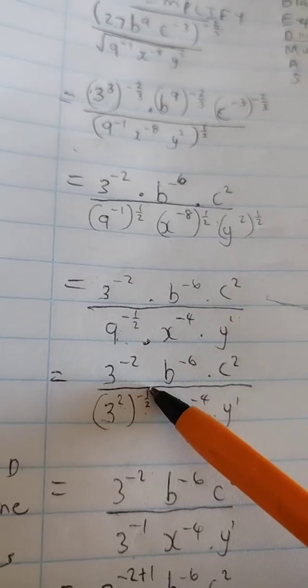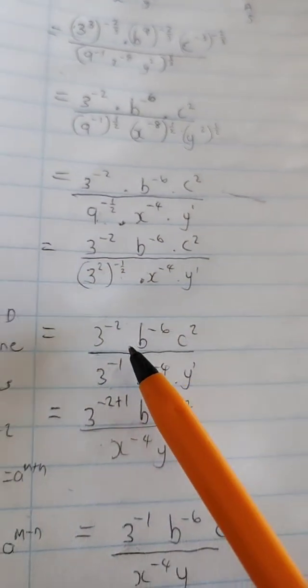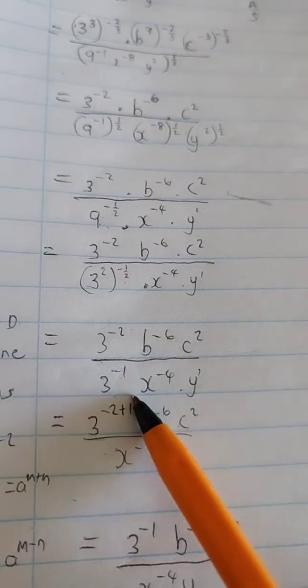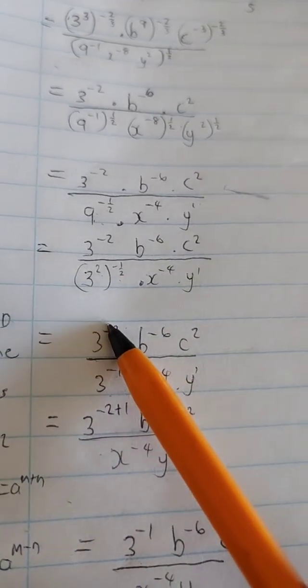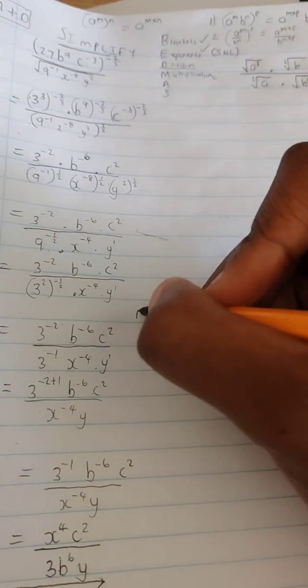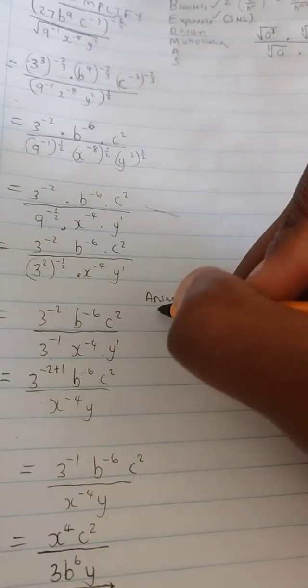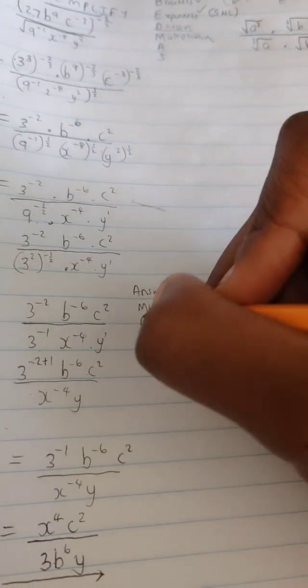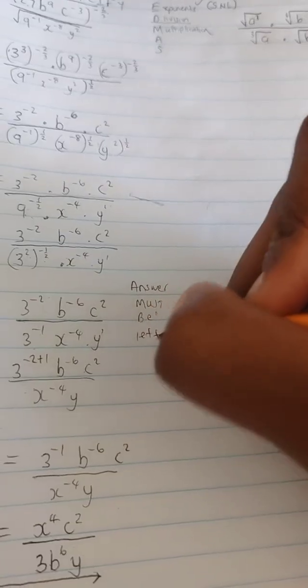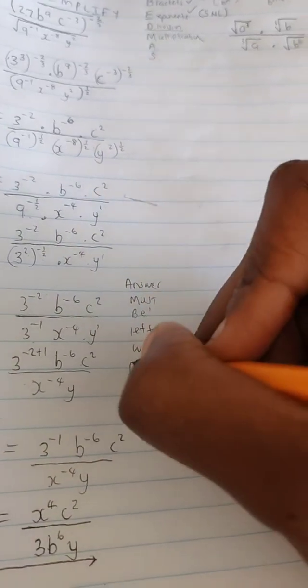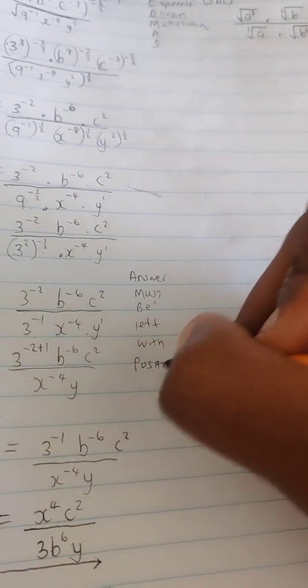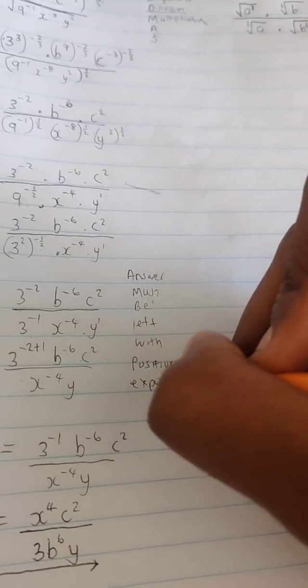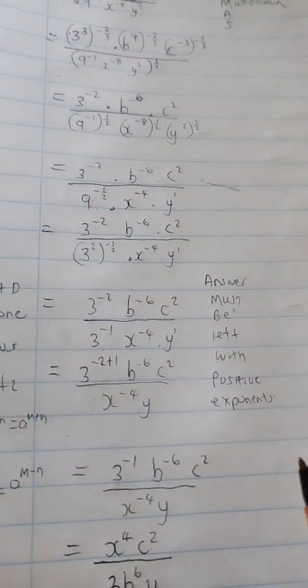We simplify further, and after simplifying completely, we are done. But we know that our answer must not have a negative exponent. The answer must be left with positive exponents.